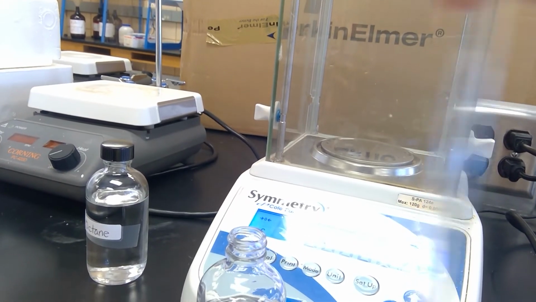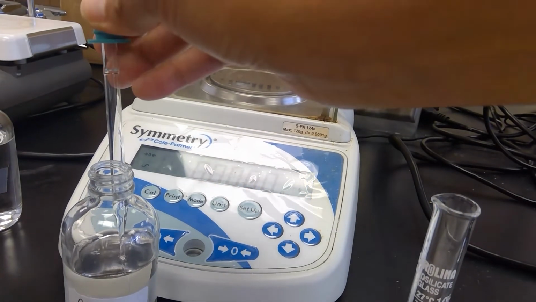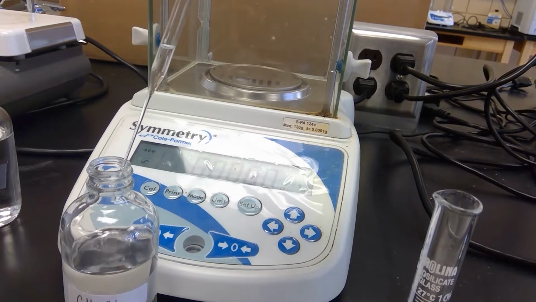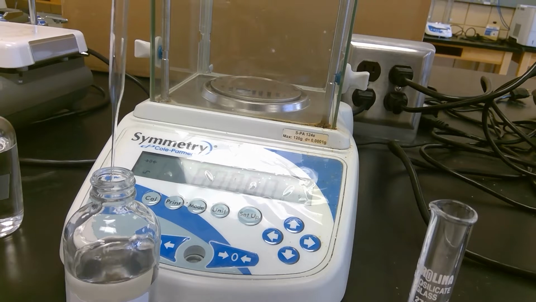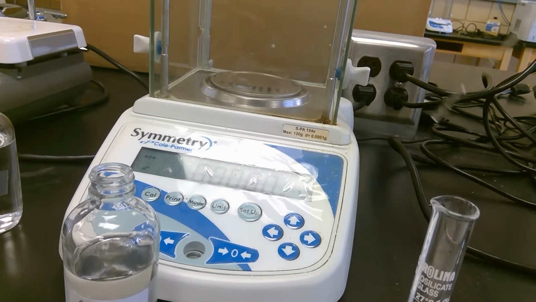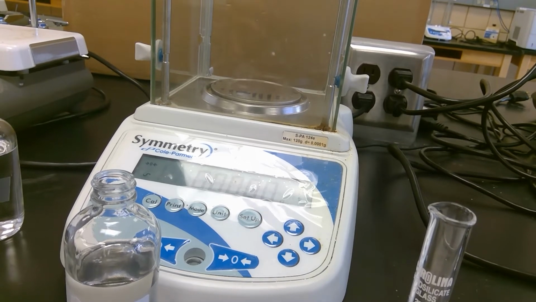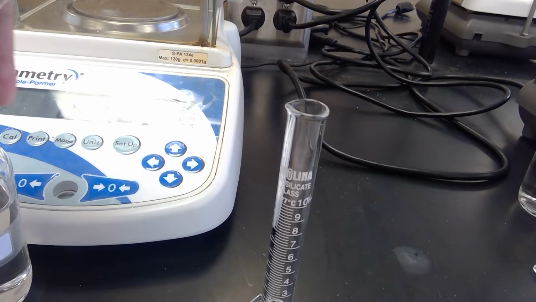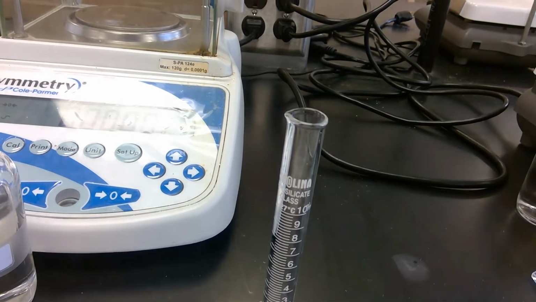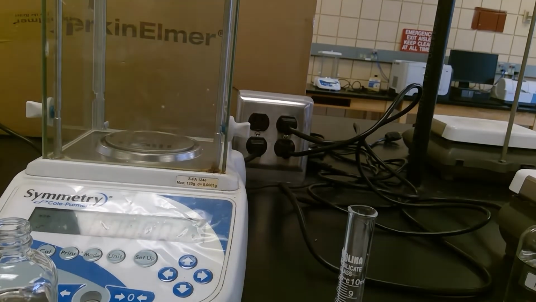And I'm going to take our pipette and transfer a certain volume to the graduated cylinder. I'm going to add just a little bit more so we can have roughly 1 milliliter.